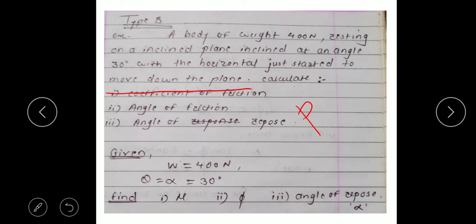Again, as I always say, these numericals are so simple, but the practice is important. You only have to solve 2 to 3 numericals. If you solve these 2 to 3 numericals carefully, then you can solve any numerical related to friction. If you solve type A and type B numericals, then it is very easy to solve any numerical related to friction, because in all friction-related numericals the concept is the same.